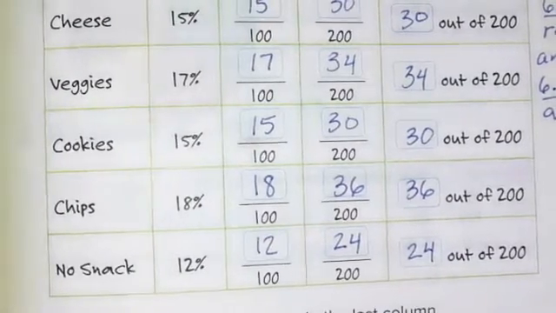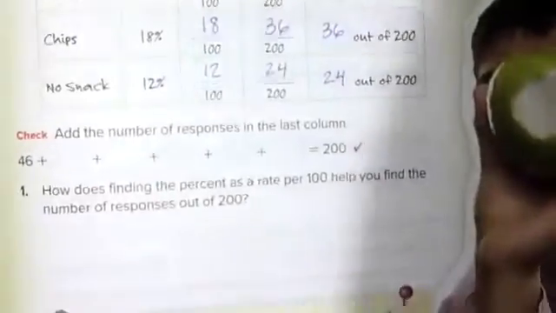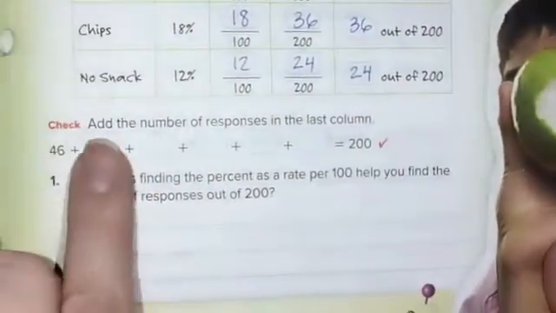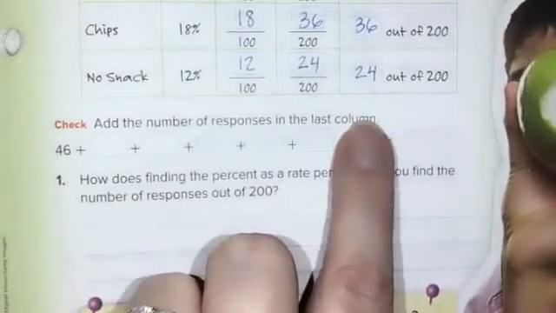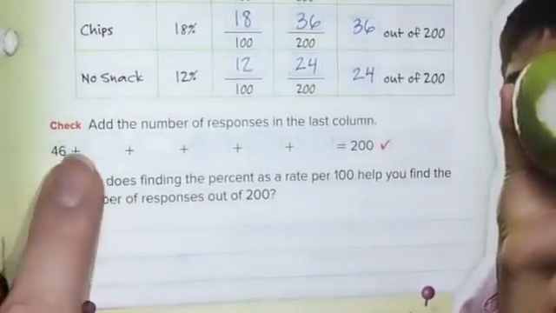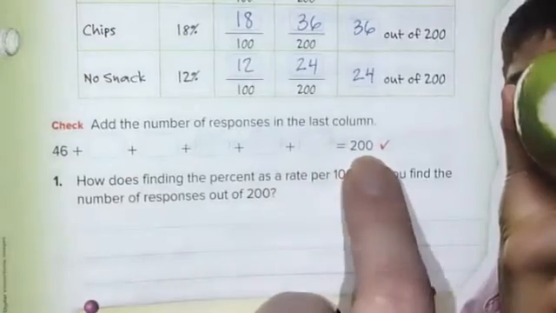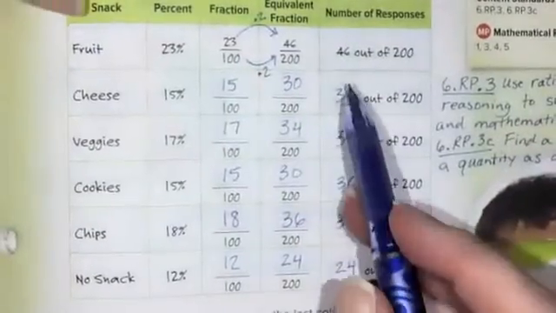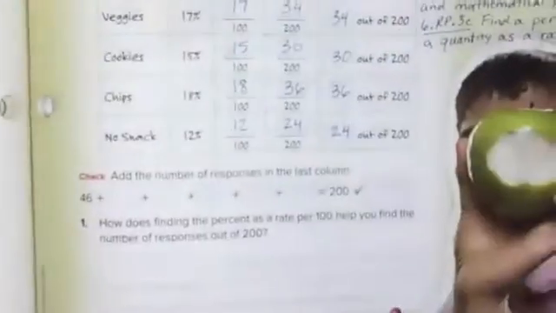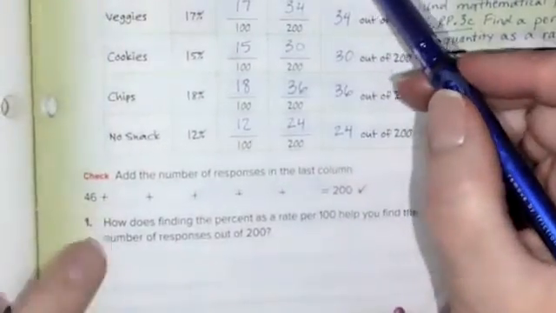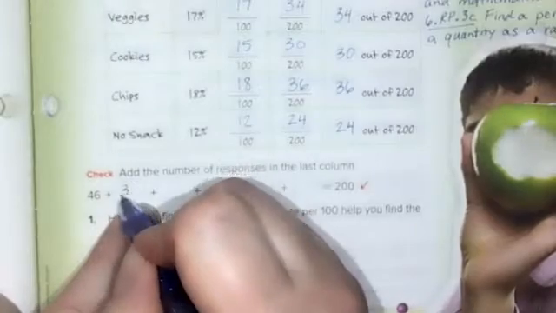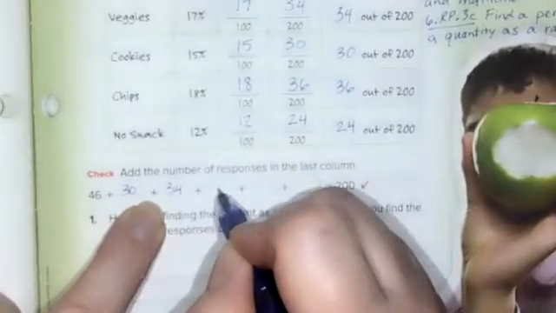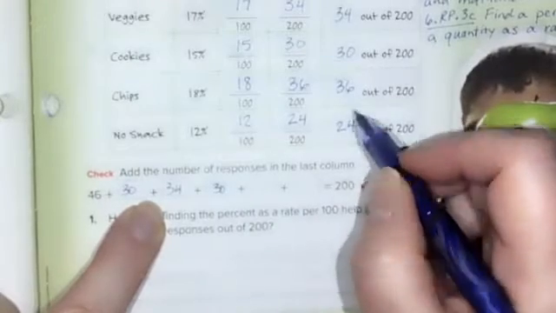And then as a check, when we're working with totals, we want to make sure that we are always making sure we got all of our data points. So we want to add up all those numbers in the last column to make sure that they total up to 200. So those numbers, we'll copy them down here into our list: 46 and 30 and 34 and 30, 36 and 24.